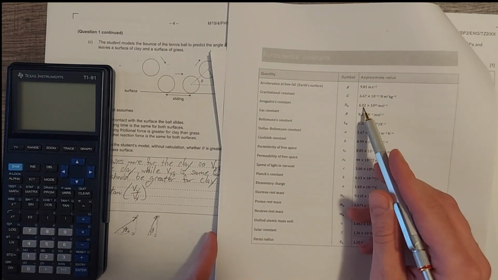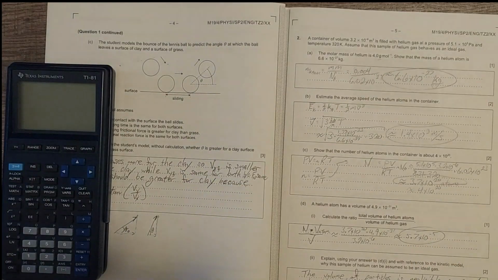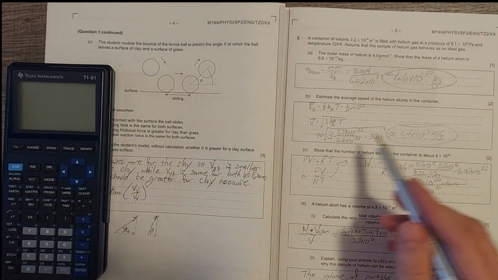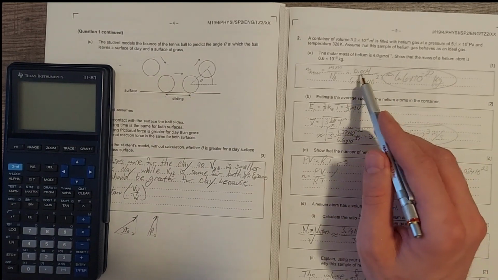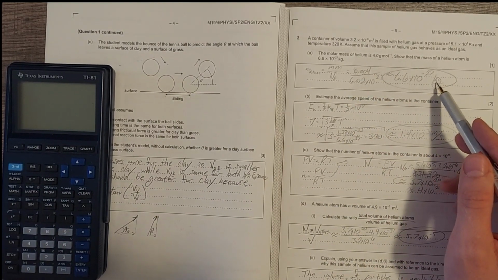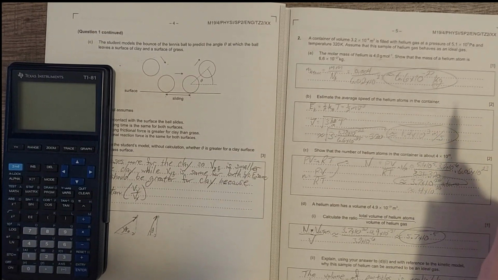Avogadro's number right there, 6.02 times 10 to the 23. And then you get 6.6 times 10 to the negative 26 kilograms. Now, if you did leave this in grams, you get an answer in grams, and then you would just convert to kilograms by moving the decimal 3 places.